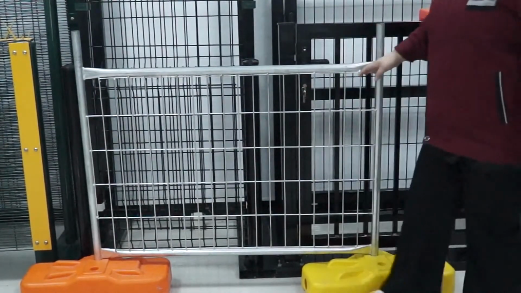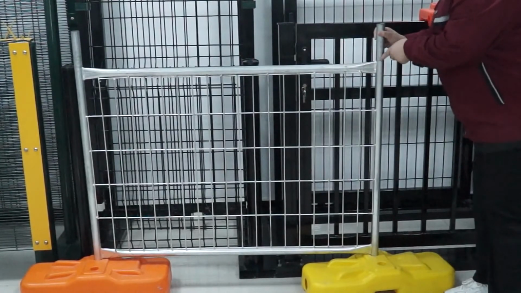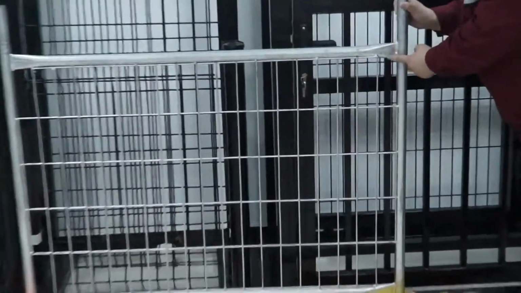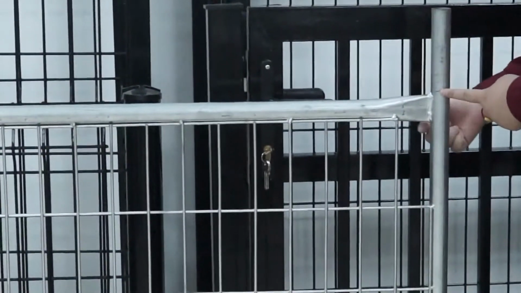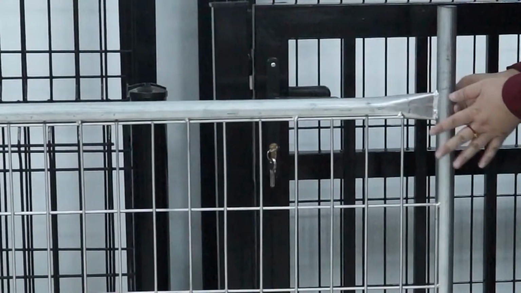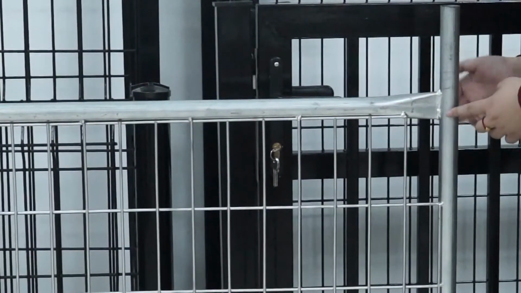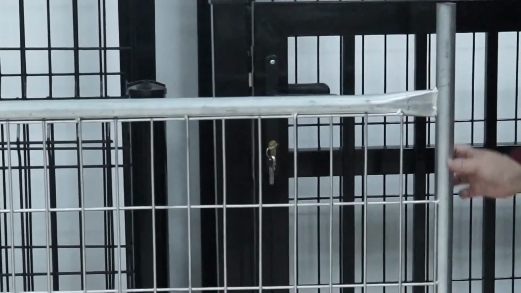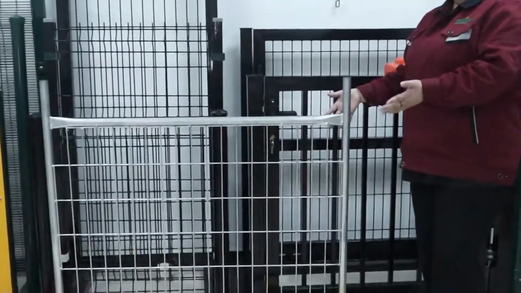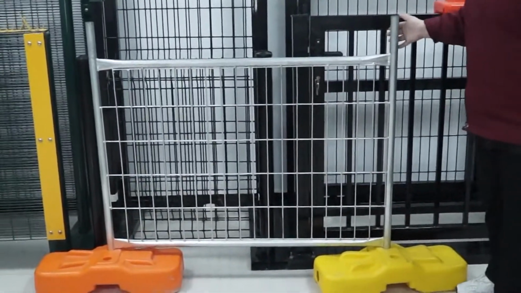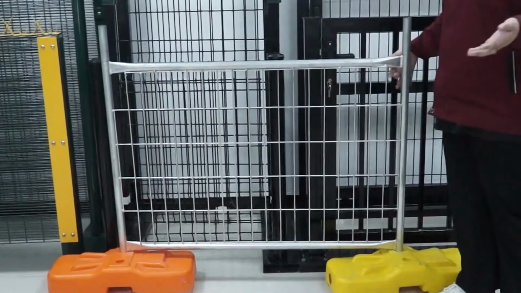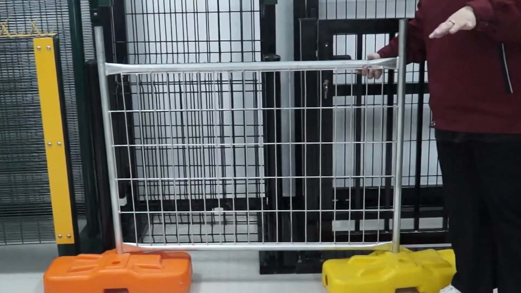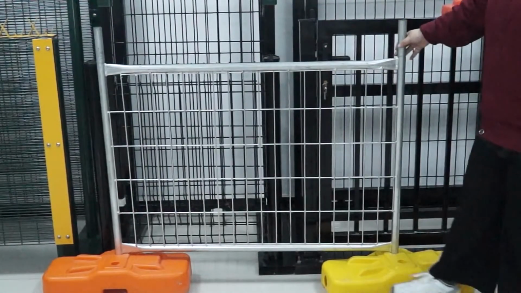So you can see this is a special design. You can look at this. This is a special design in our temporary fence. We will flatten it in this and then weld the horizontal tube and the vertical tube, because it can be easy to loading and unloading, and it can load more fence panel in the container.